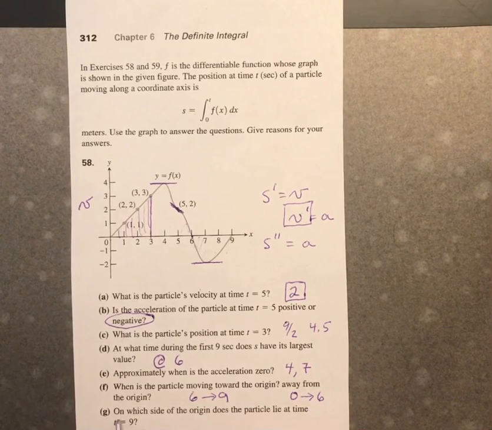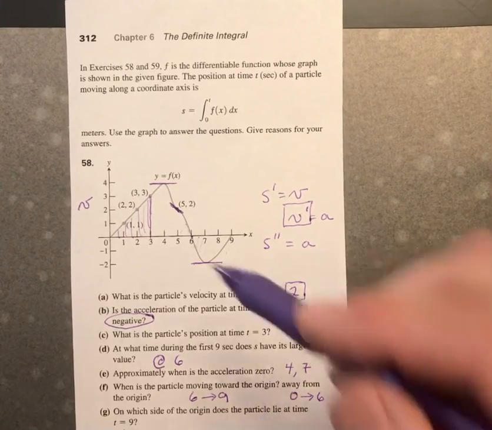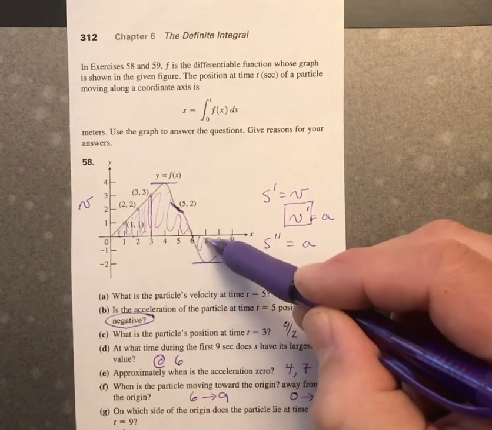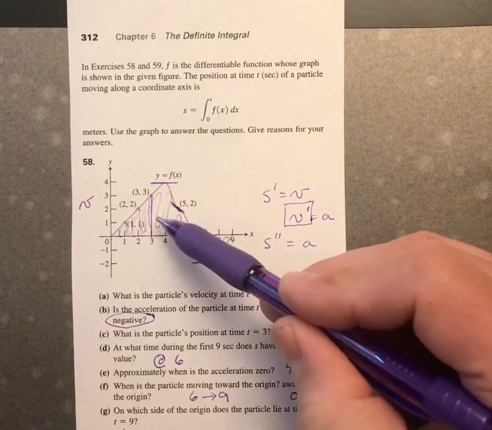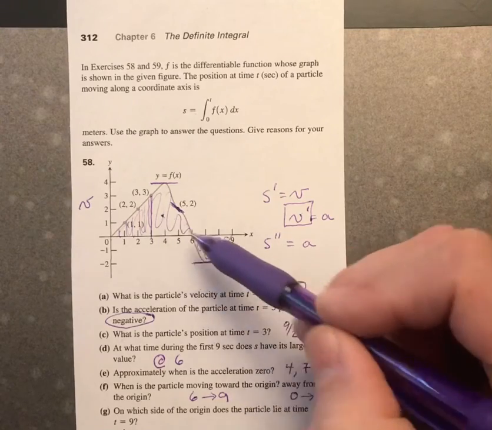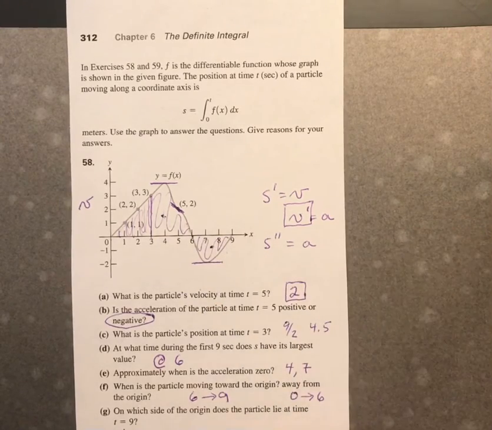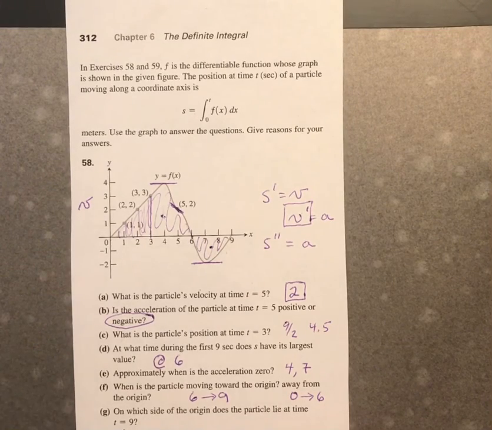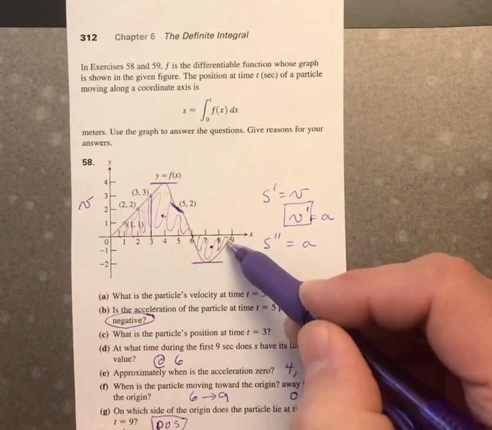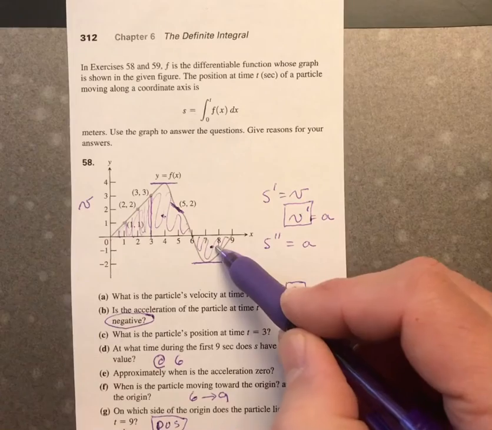Now, on which side of the origin does the particle lie at t equals 9? Okay, it's moving away from the origin, then it's moving toward the origin, but it has traveled further here than it is here because of the areas of those regions. So which side does it lie on? This would be on the positive side. Now, if this area were larger, then it would be the negative side.